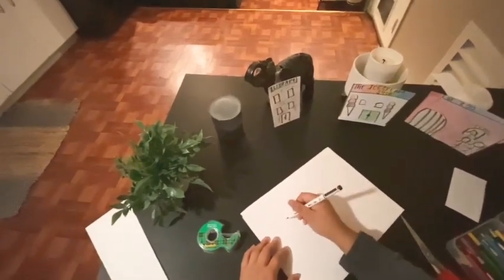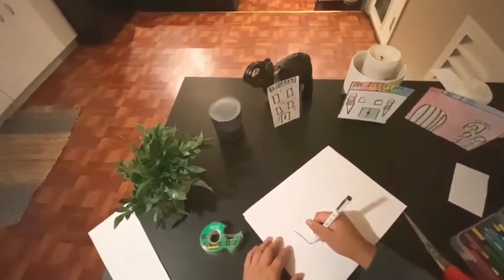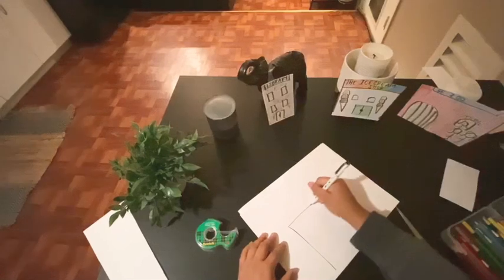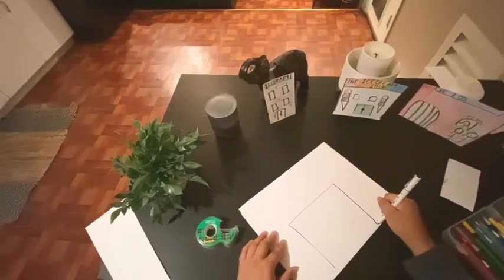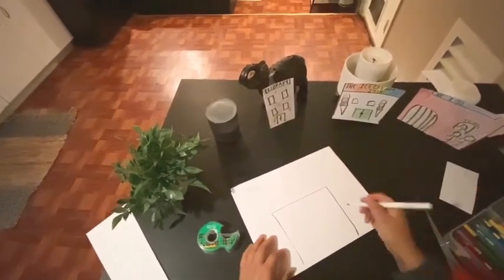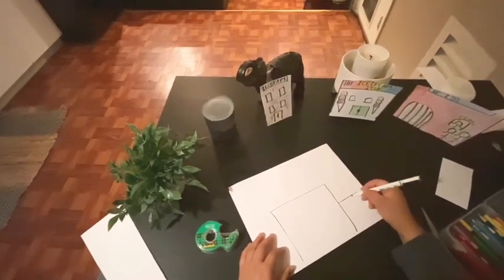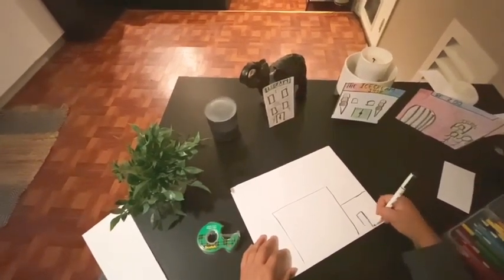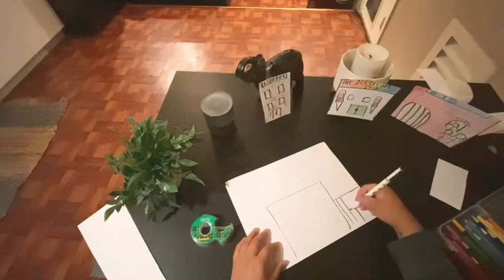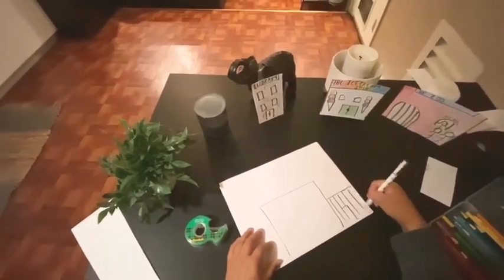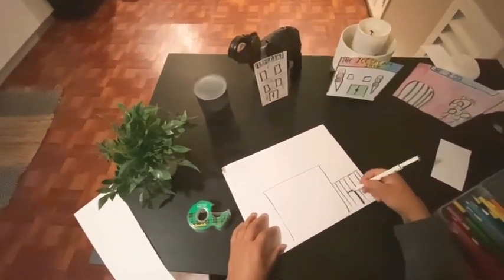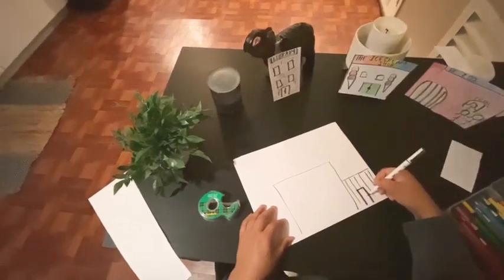So I started with a big square, and then I remember we have a secret passage on the side, right? With the wood and a door. There's the wood. Had to fix the door.